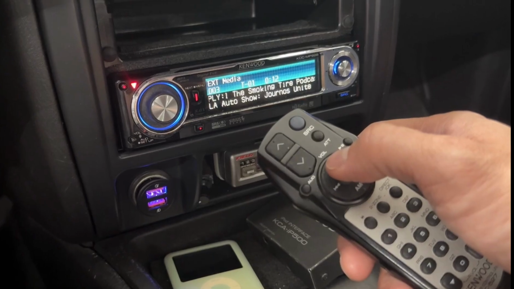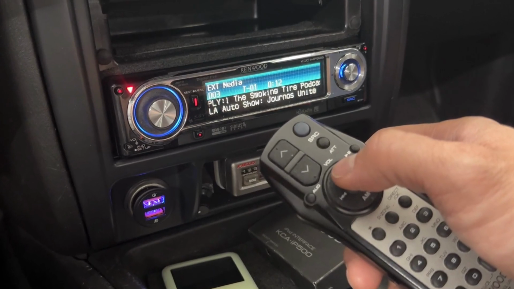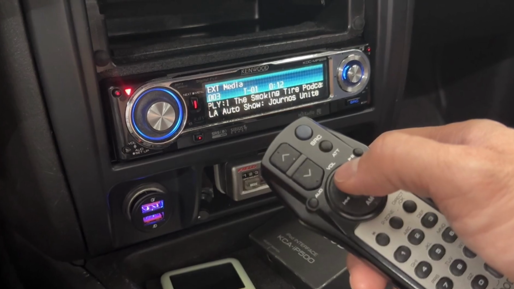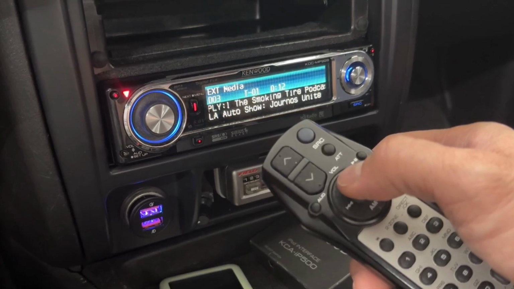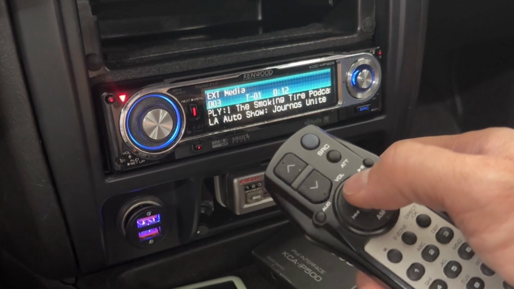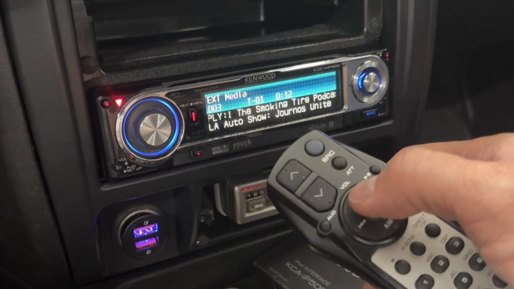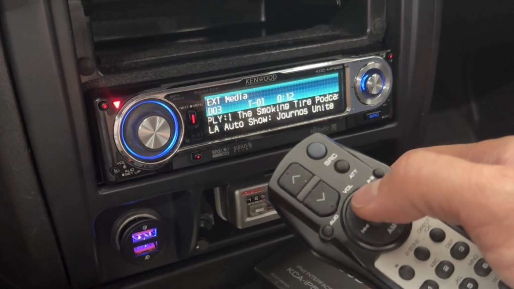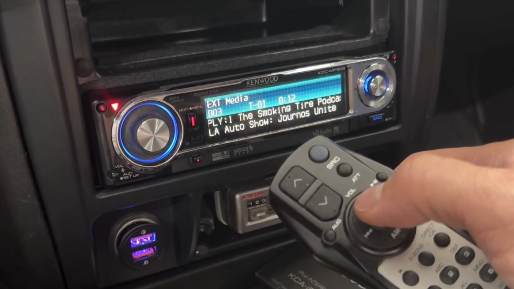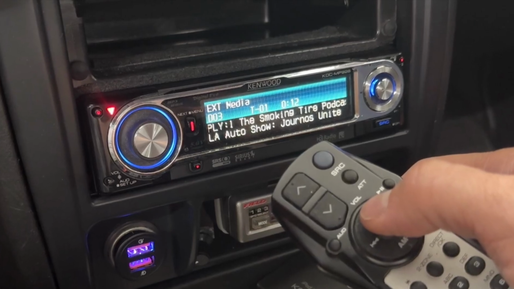So another thing I wanted to bring up is that at the beginning of this demo, you might have noticed there was a playlist that had a podcast in it. The reason for this is because this iPod interface adapter doesn't actually allow you to select podcasts or audiobooks from your iPod. So the way to get around that was to drag the podcast into a playlist. And that's how I was able to play my podcast.